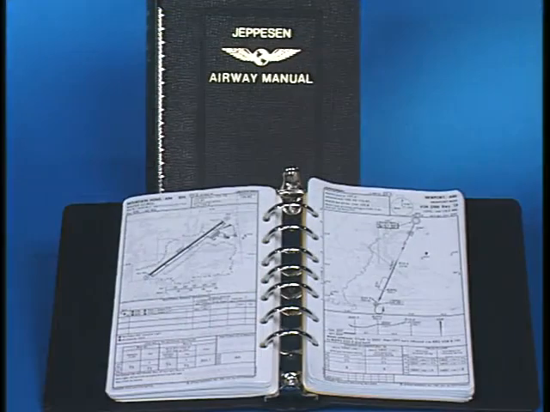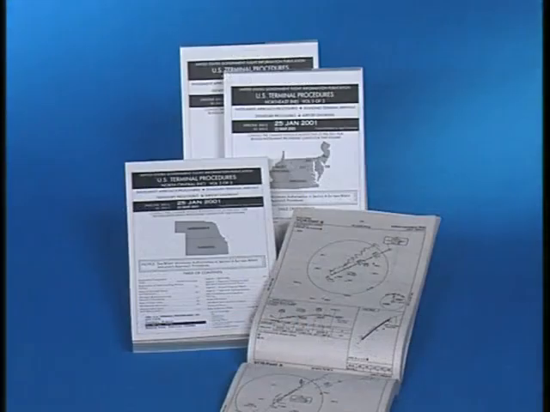We'll begin with a look at Jeppesen approach and airport charts. Then we will turn our attention to government-issued approach and airport charts, which are produced by the National Aeronautical Charting Office, or NACO.